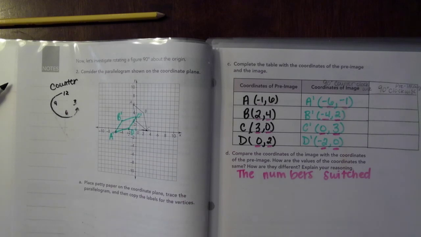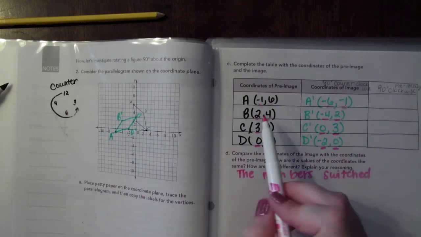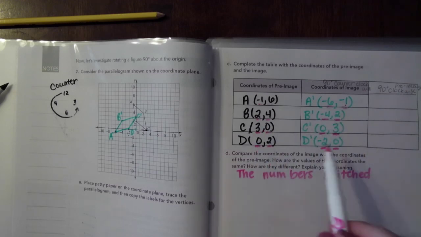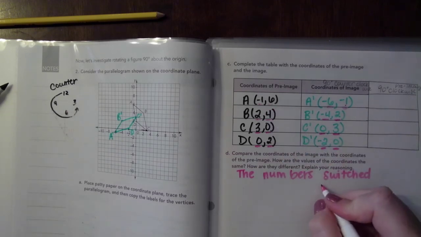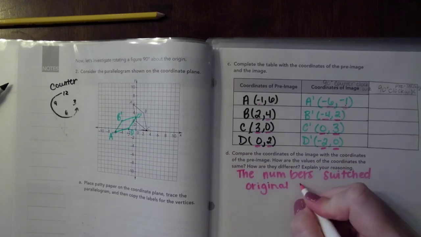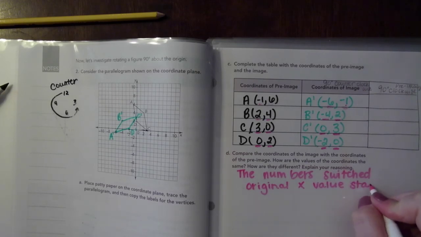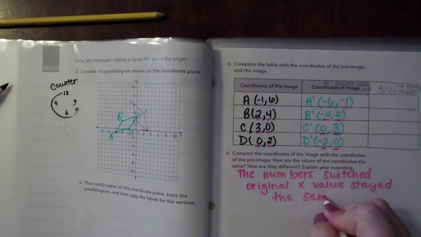So which ones did the signs change? So -1 stayed -1. 2 stayed 2. 3 stayed 3. 0 stayed 0. So the original x value stayed the same.